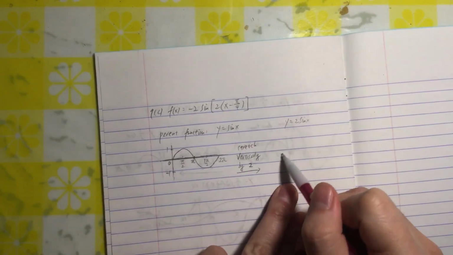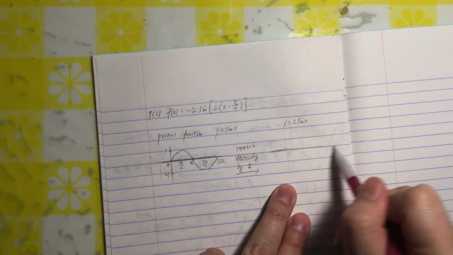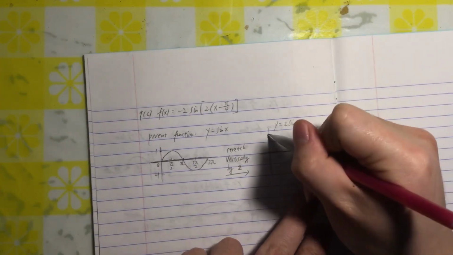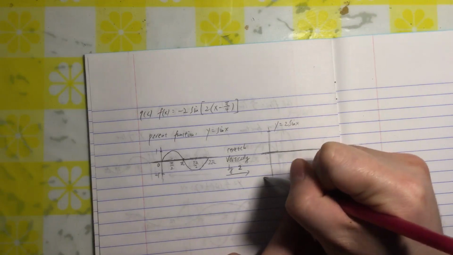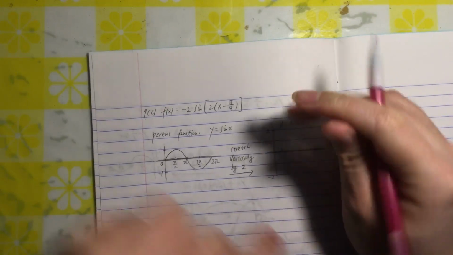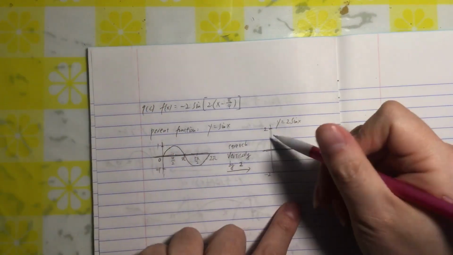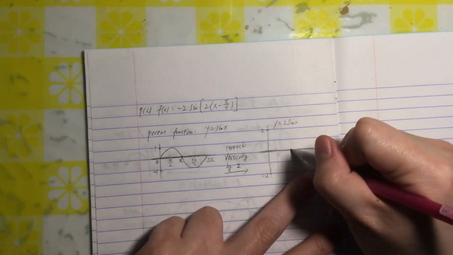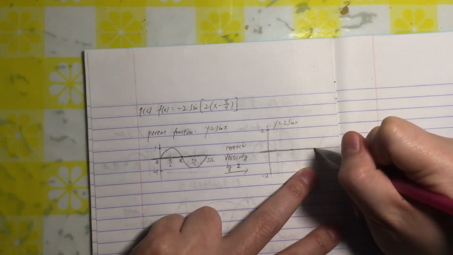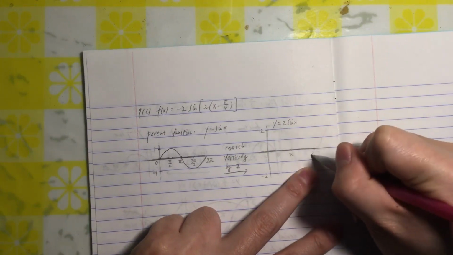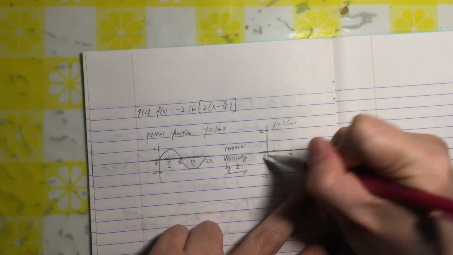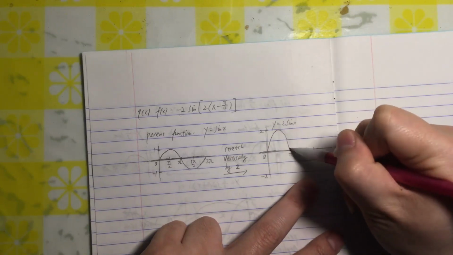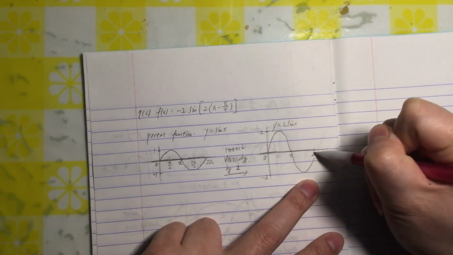The new graph looks like this. Now sine function is bounded by -2 and 2. If I stretch it vertically, 1 becomes 2, -1 becomes -2. And the points on the x-axis stay the same. That's the graph of sine function.